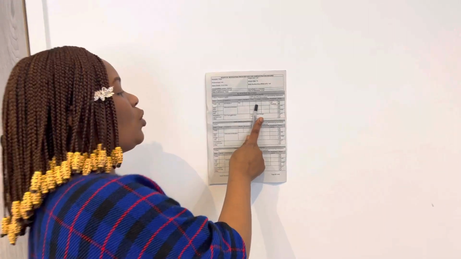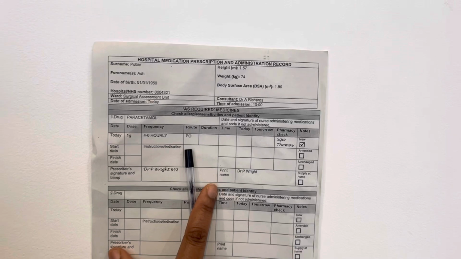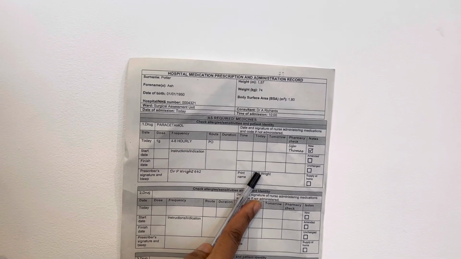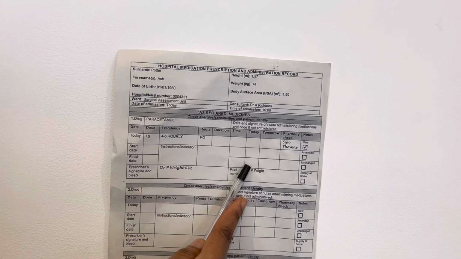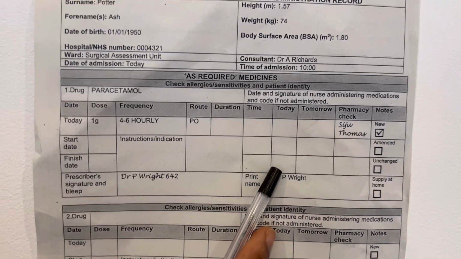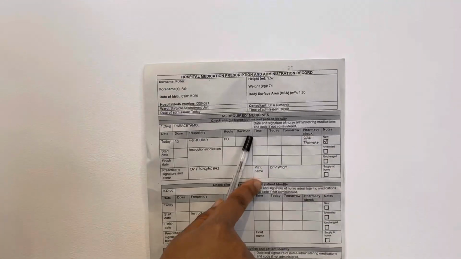So I move over to as required medication. Mrs. Ash Porter, are you having any pain at the moment? No. Okay. Now, the patient is not having any pain. You don't need to give this medication. Because it's as required medication and you are not giving it, you don't need to code it. All right? So you don't code as required medicine whether you are giving or not.